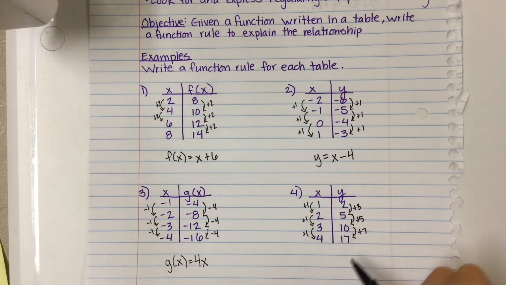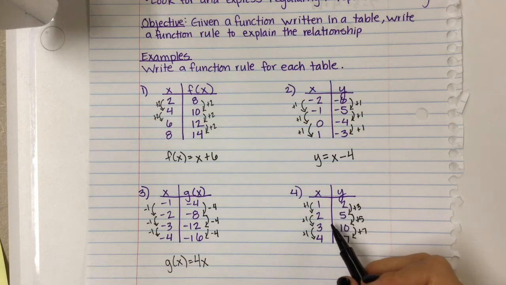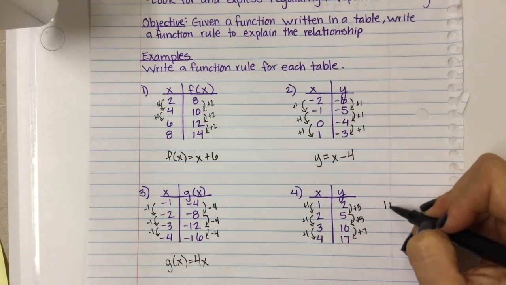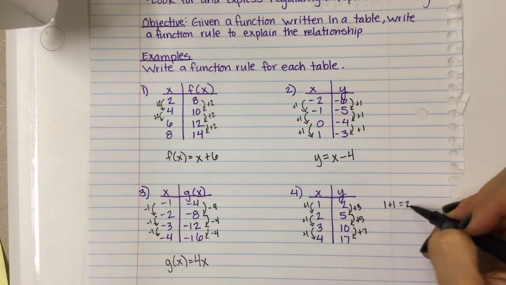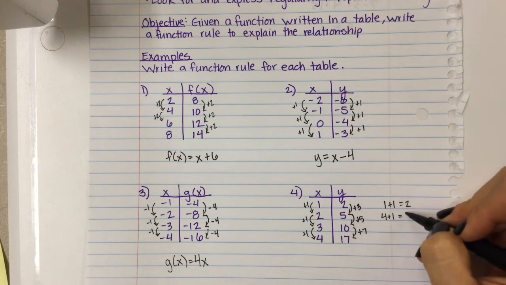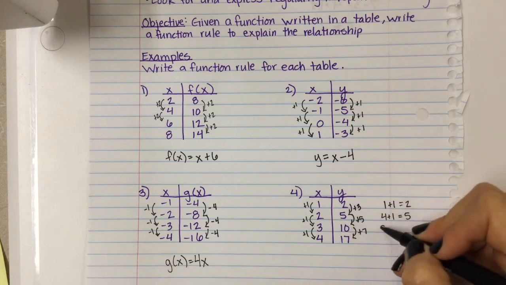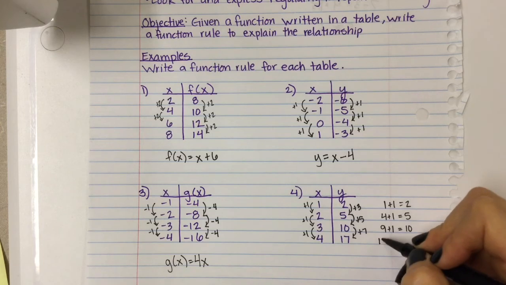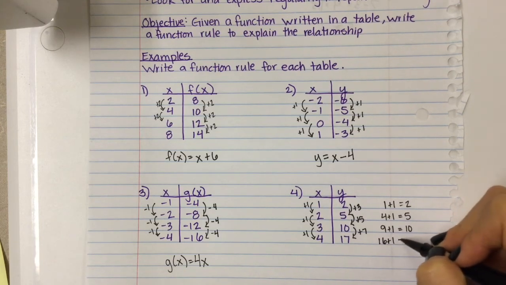Multiplying, that's nothing easy to multiply by for any of those. 3 to 10. 4 to 17. Okay, this one takes a little extra thought and a little more knowledge of your numbers. But I know that 2 is 1 plus 1. I know that 5 is 4 plus 1. 10 is 9 plus 1. And 17 is 16 plus 1.